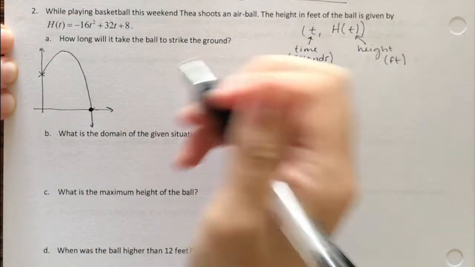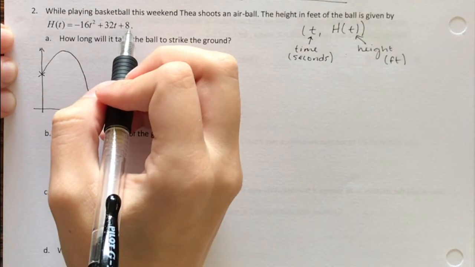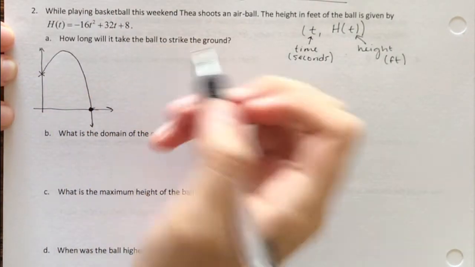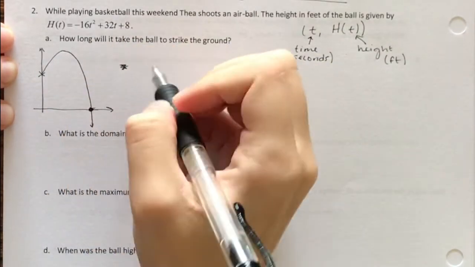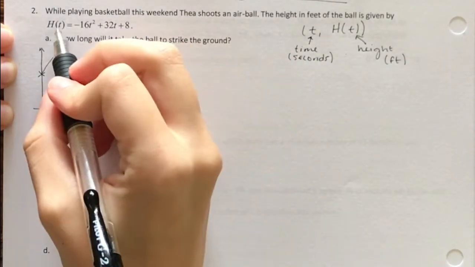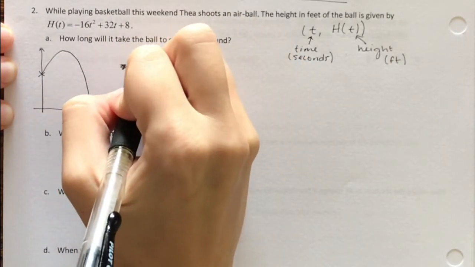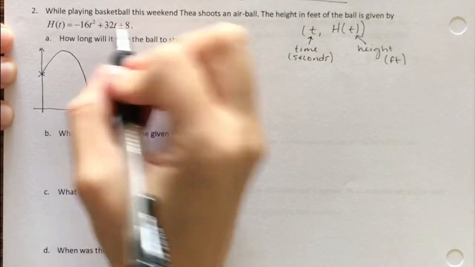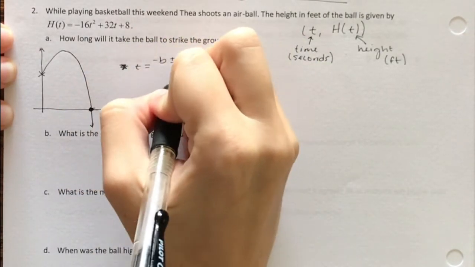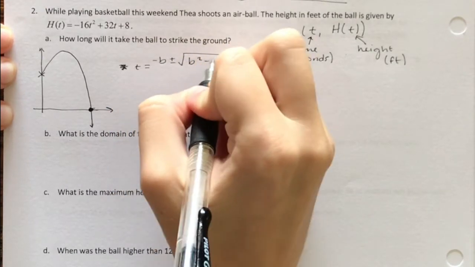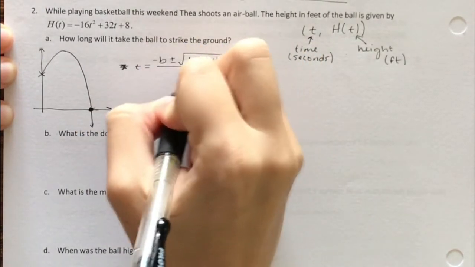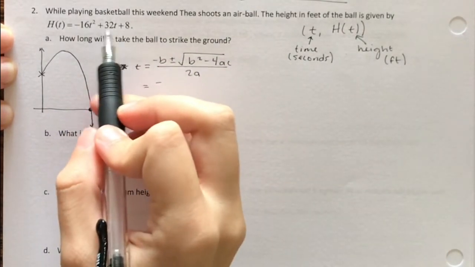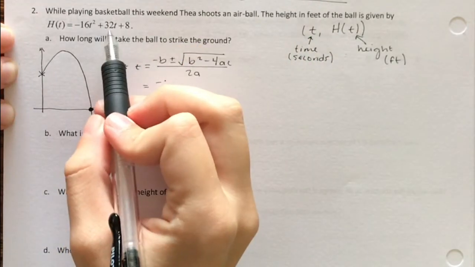How do we do that? Well, normally we would factor, but this looks pretty difficult to factor, so maybe let's try putting it into the quadratic equation. Quadratic equation usually is x equals, but here our independent variable is t, so we have t equals negative b plus or minus the square root of b squared minus 4ac, over 2a. So what is b here? Again, it's our coefficient of our t term, 32.